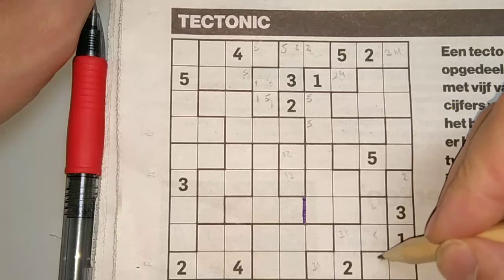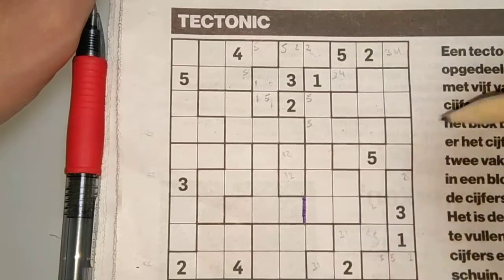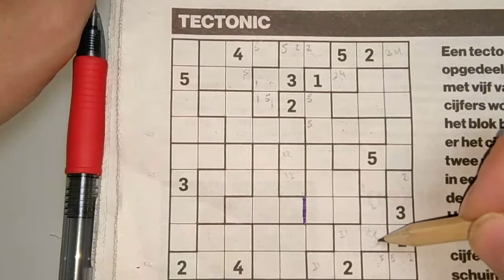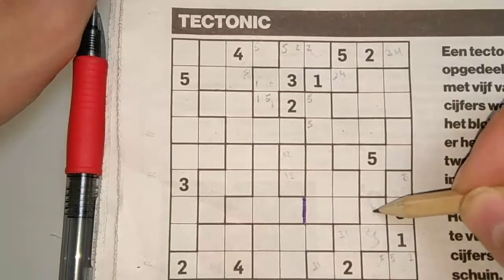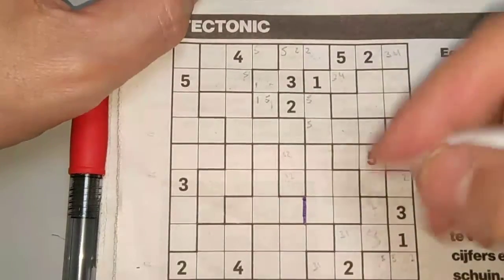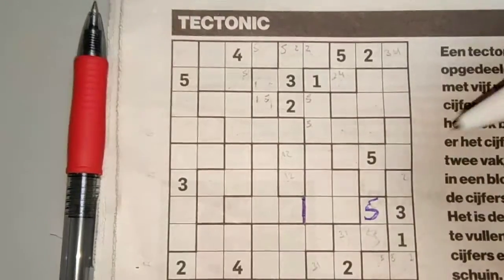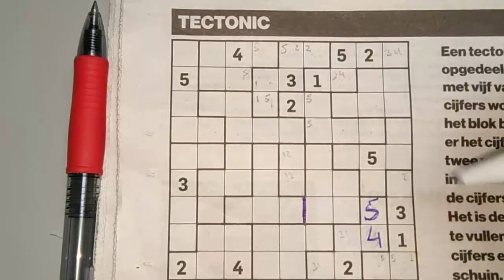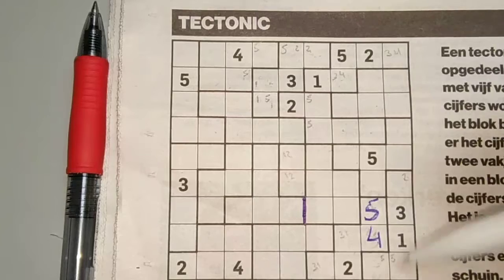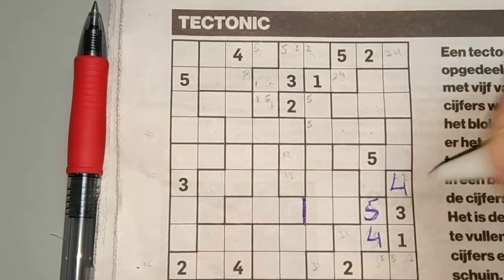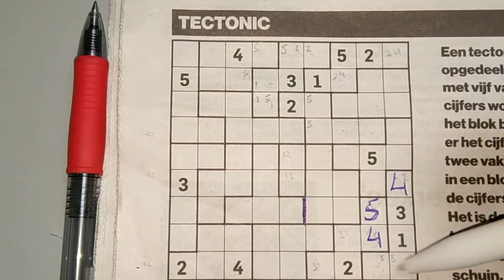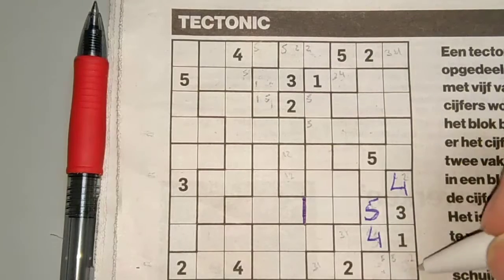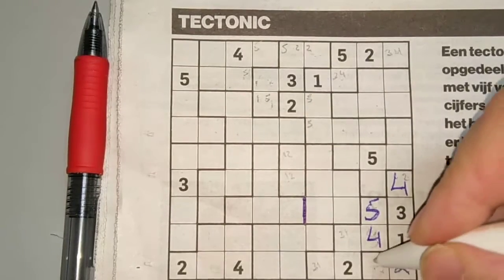If I place the 5 here, those 2 boxes cannot be a 5. So here cannot be a 5, the 5 should be there. I know it. 5 with the real pen. The other will be a 4. That means these two boxes cannot be a 4. This box should be a 4. We have 2 and a 5 left. I cannot place the 2 here. The 2 is already near, so the 2 should be here and the 5 goes there.